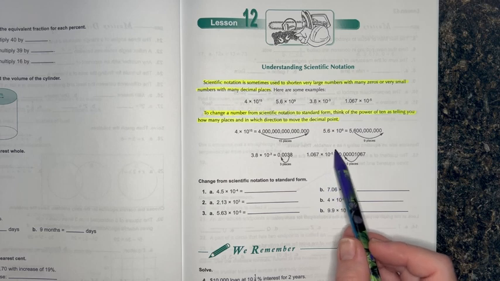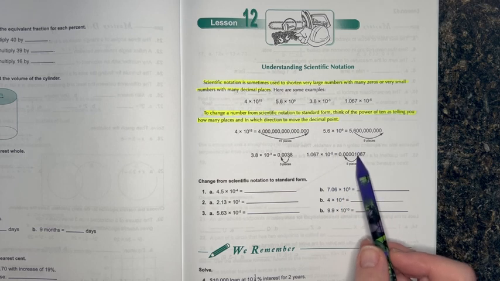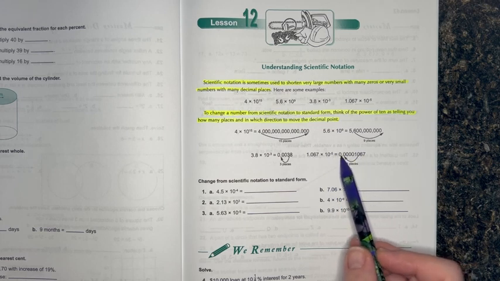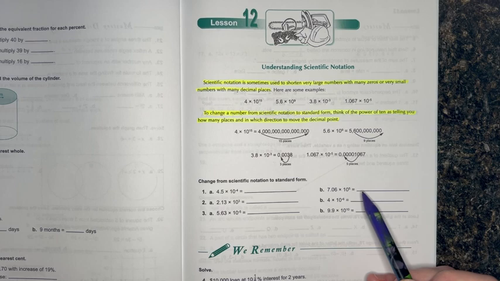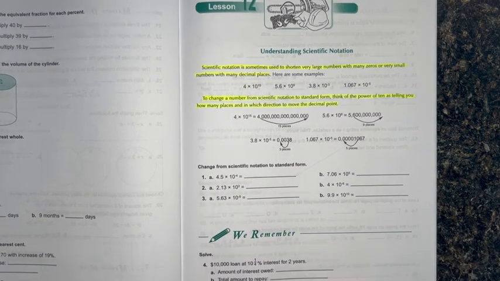1.067 times 10 to the negative fifth tells me I'm moving my decimal 5 places to the left, but I only have to fill in 4 zeros because the 1 that was there takes up one of those spaces. All right, so let's take a look at these.